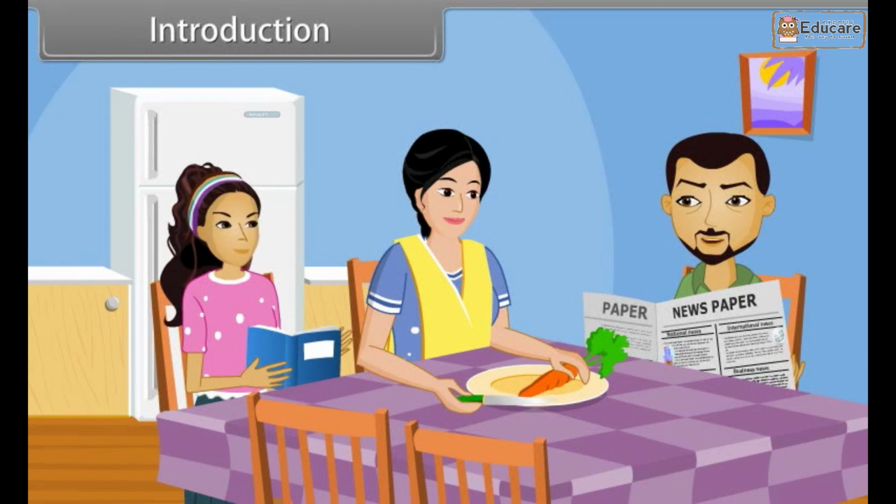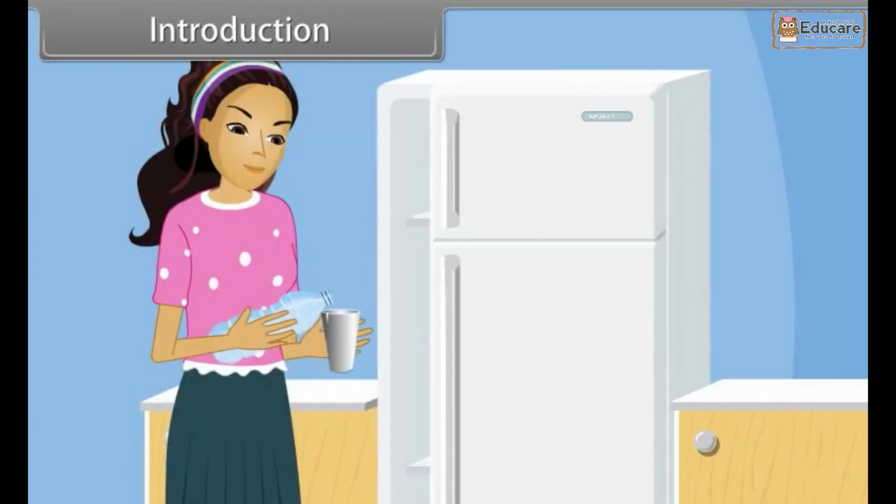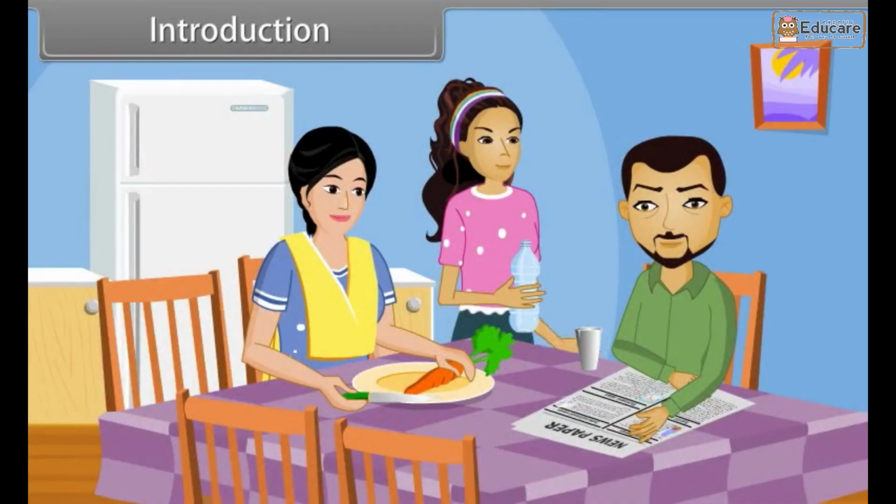Today is a holiday and we shall go to the market for shopping in the evening. Tani, please bring me a glass of cold water. Sure, Father. Father, your glass of water. Thanks, Tani. Father, I want to ask you something.